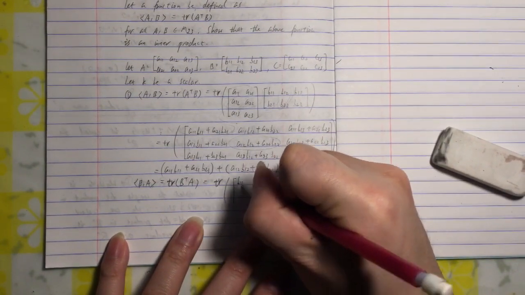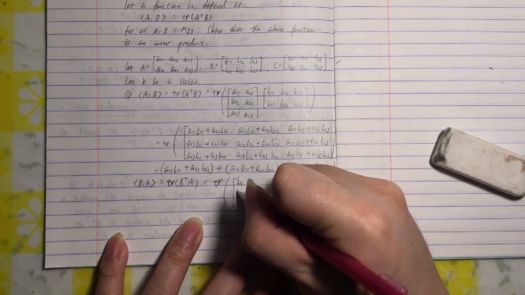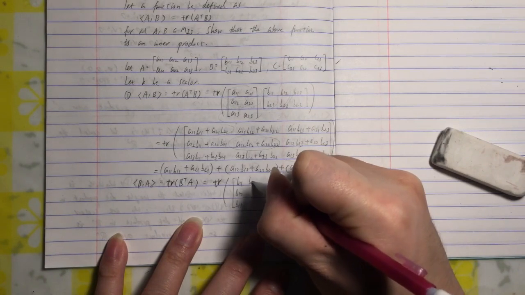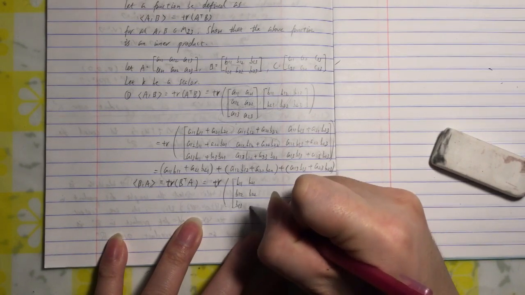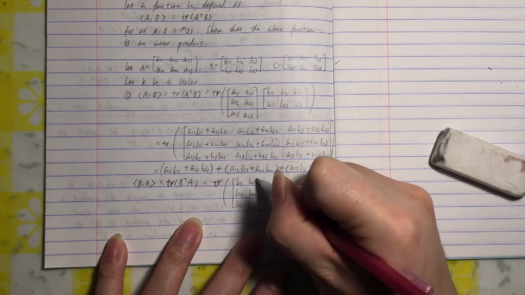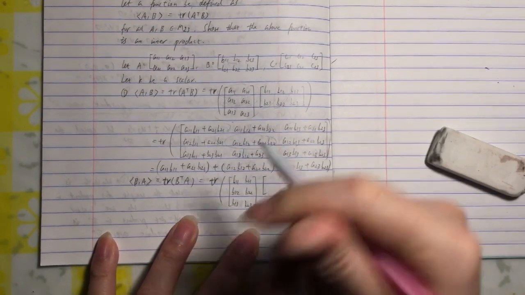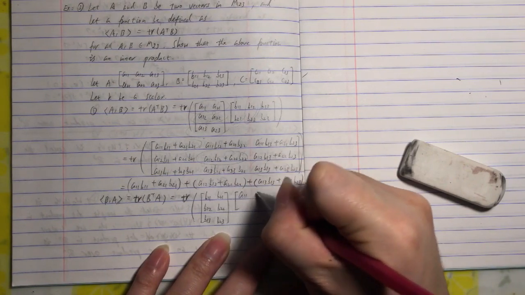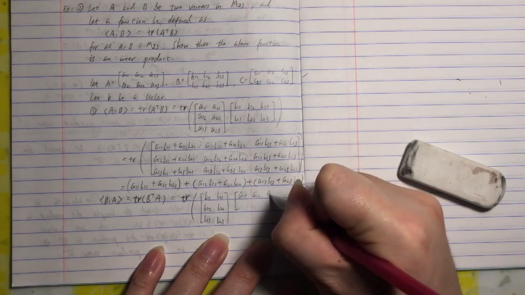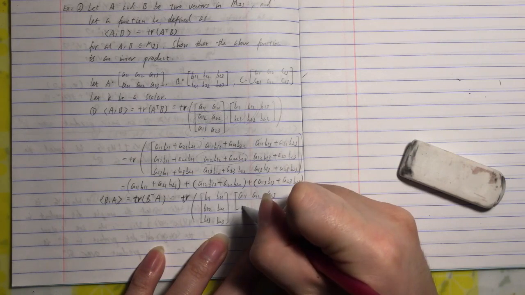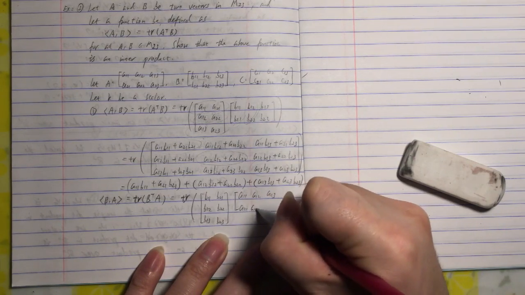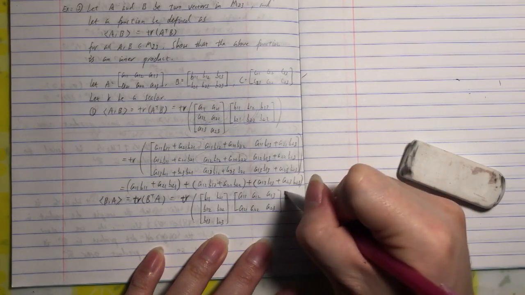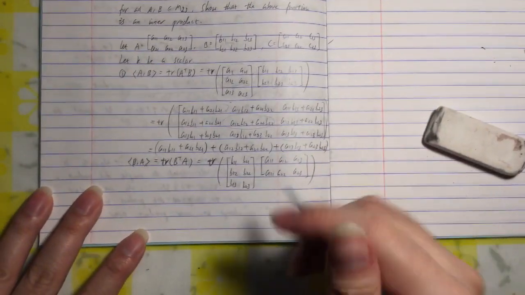We get B11, B12, B13 in the first column, B21, B22, B23 in the second column. Then matrix A stays the same. A11, A12, A13 in the first column, A21, A22, A23 in the second column. Then multiply.